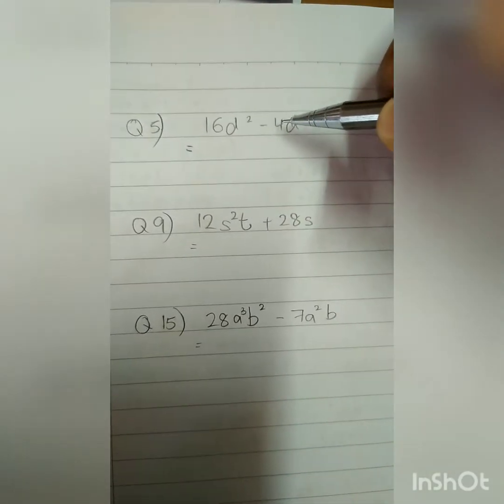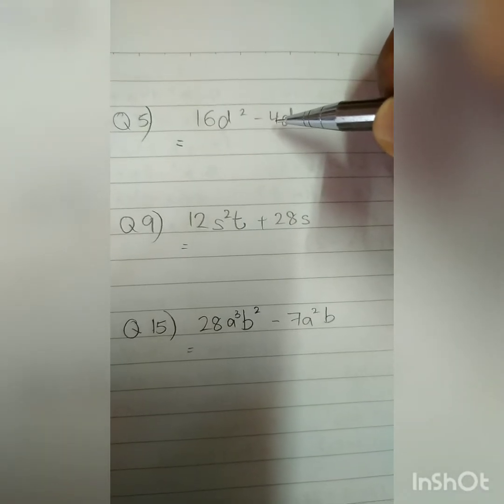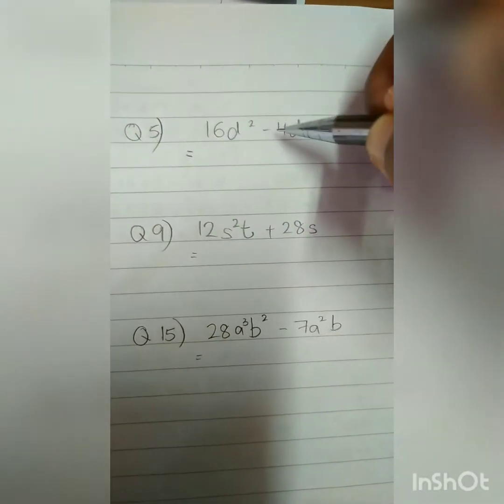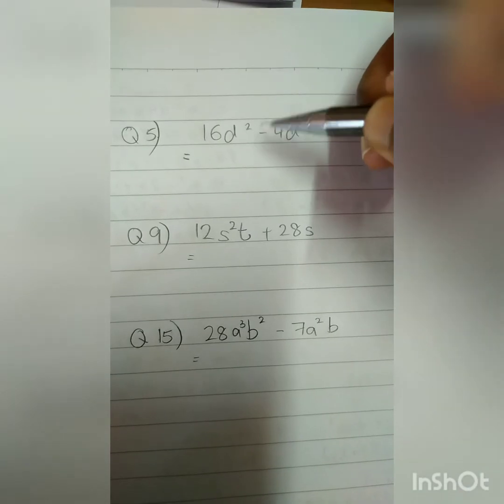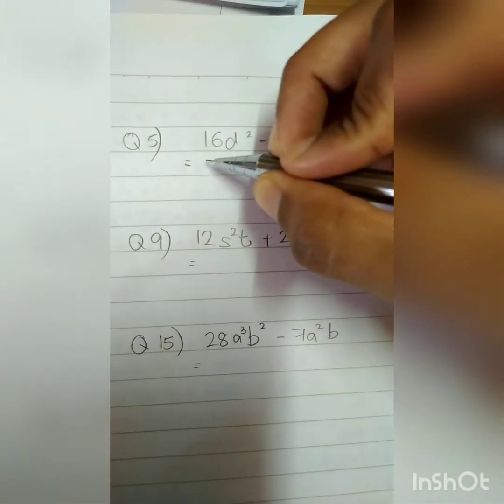Okay, so factorizing for these things, you always start by looking at your equation, right? You see the numbers first. Here you have 16 and 4. So what is the common number that you can divide them by? You can divide them both by 2. But it's still not big enough, so you try a bigger number. If you can divide both by 4, so you take 4.